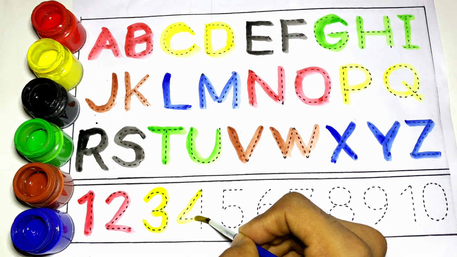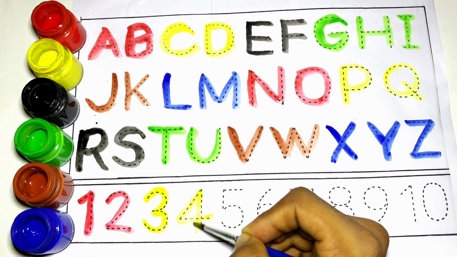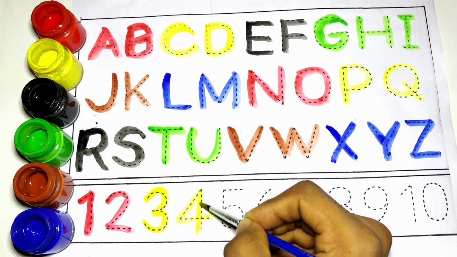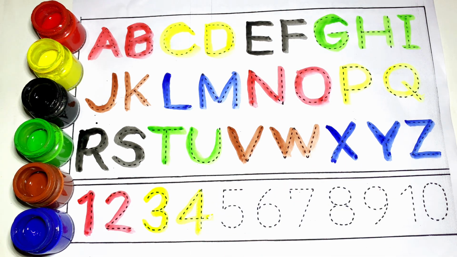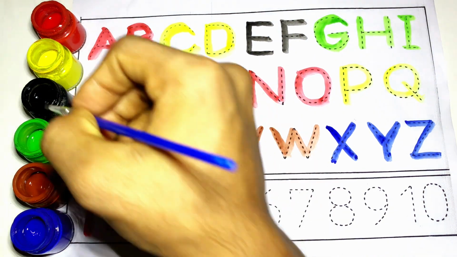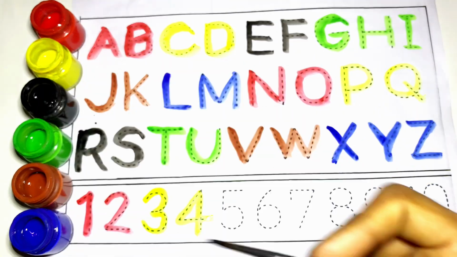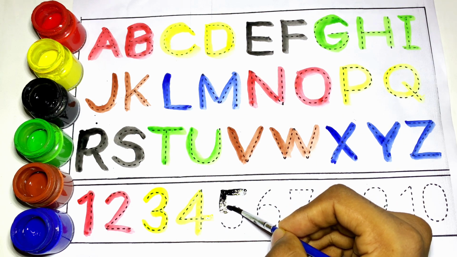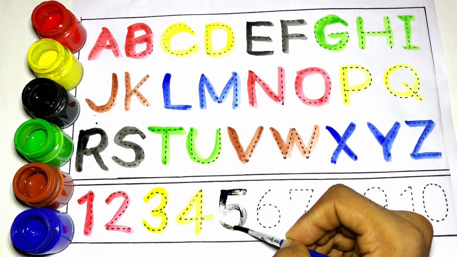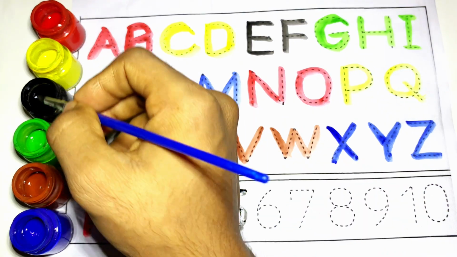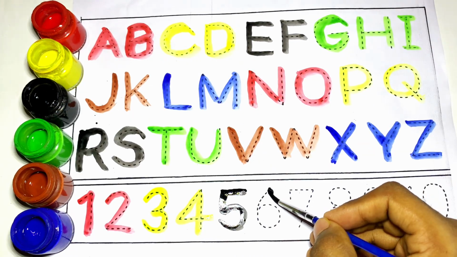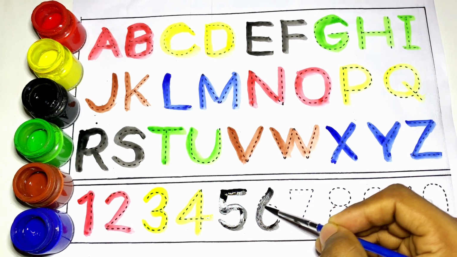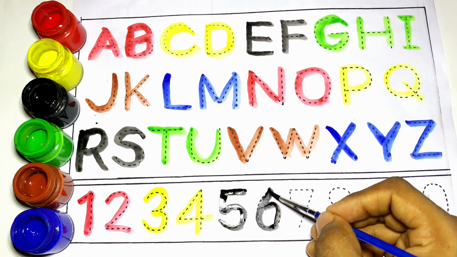The number 4. F-O-U-R, 4. Kids, now I draw 5. The number 5. And use black color. Kids, again use black color and draw 6. The number 6.